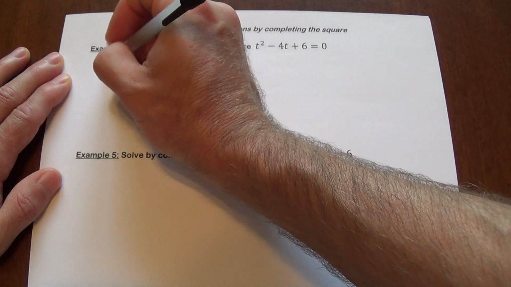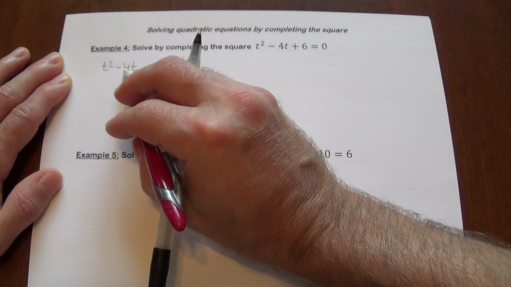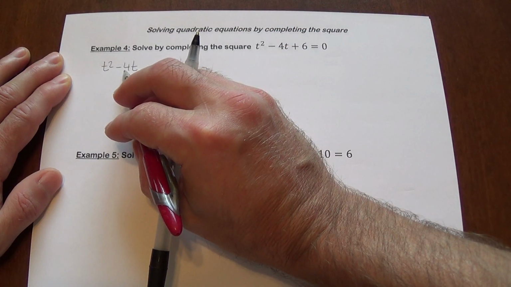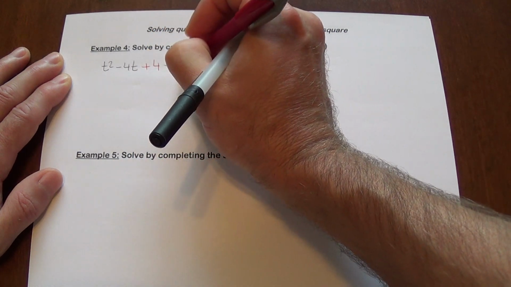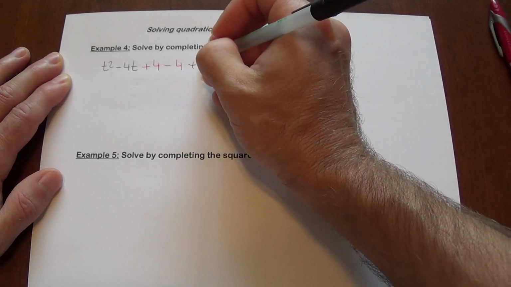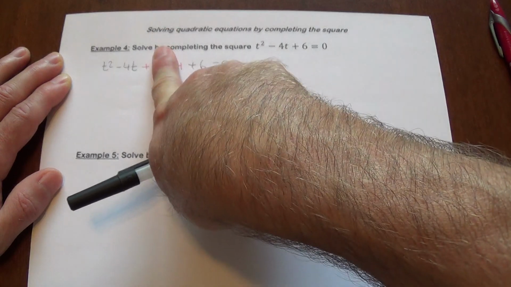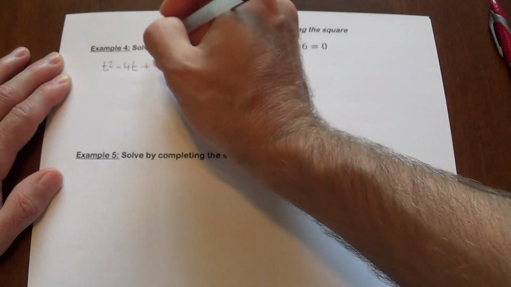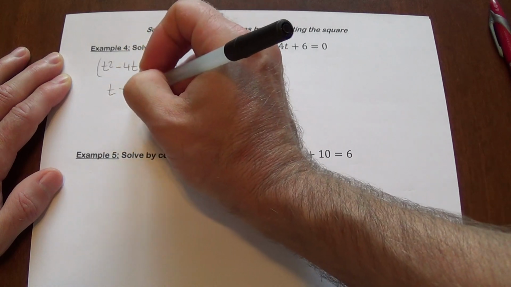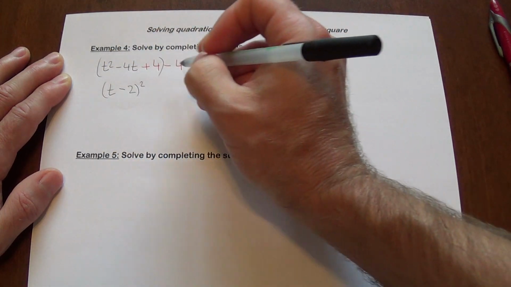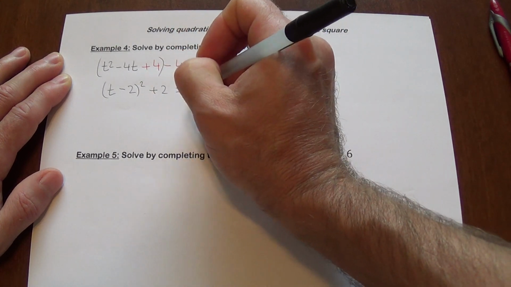So we're going to write t squared minus 4t. We have to take half of negative 4, which is negative 2, and square that. That's positive 4, and I'm going to subtract 4. And then I copy all the other things we had, same as the original equation. We are interested in this: (t minus 2) squared minus 4 plus 6, which will give you plus 2, equals 0.